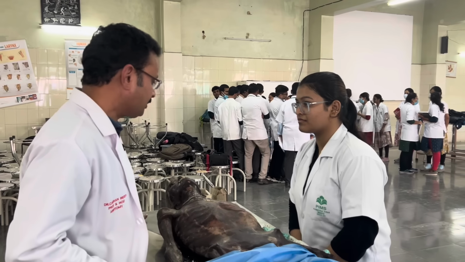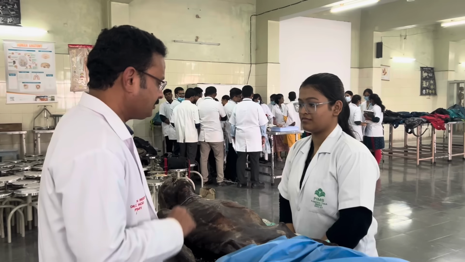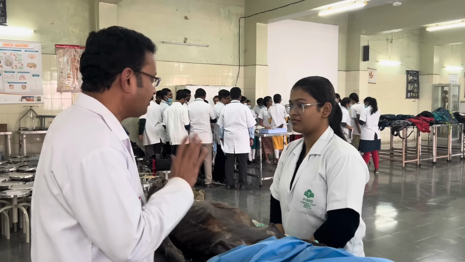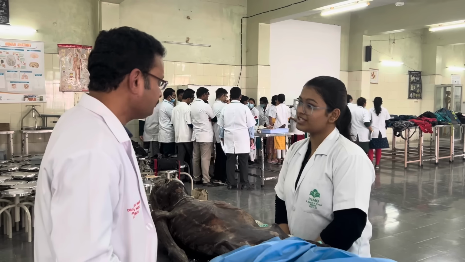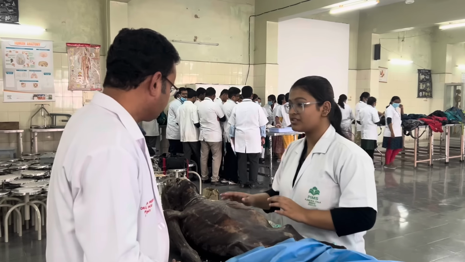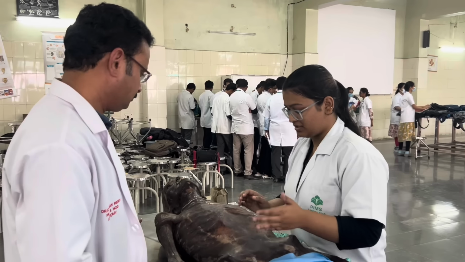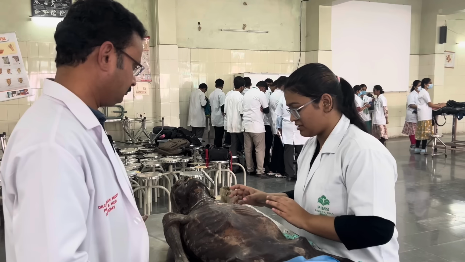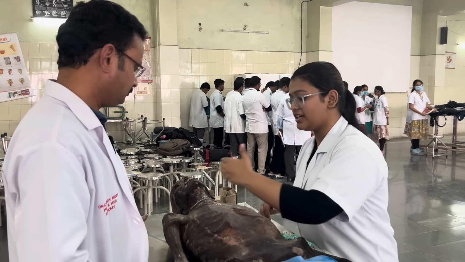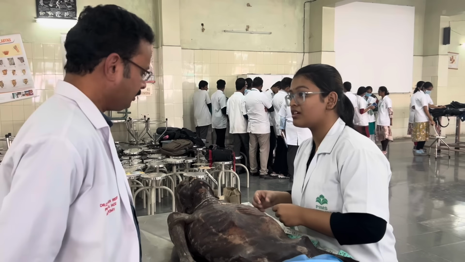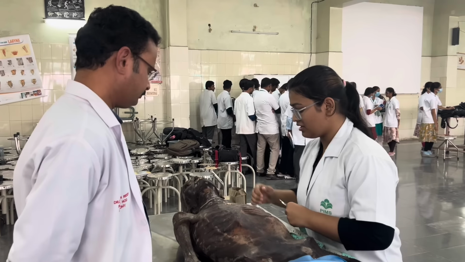Let us do the surface marking of planes and quadrants or regions of the abdomen. First we have two lateral planes and two transverse planes. First we'll do the lateral planes. For the lateral planes we have a right side and a left side: right lateral and left lateral.